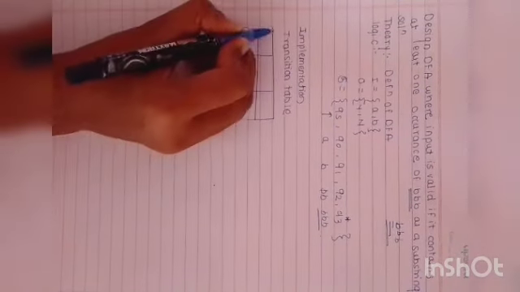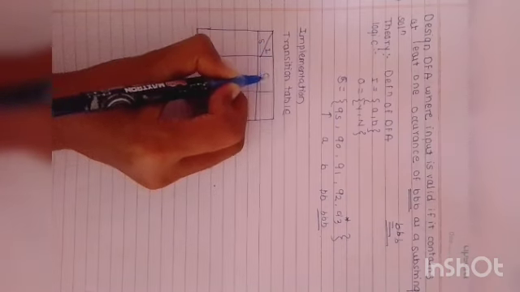This is our transition table. The states are QS, Q0, Q1, Q2, Q3. Q3 is the final state and QS is the start state.